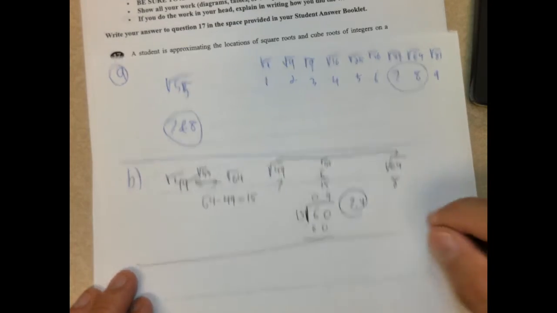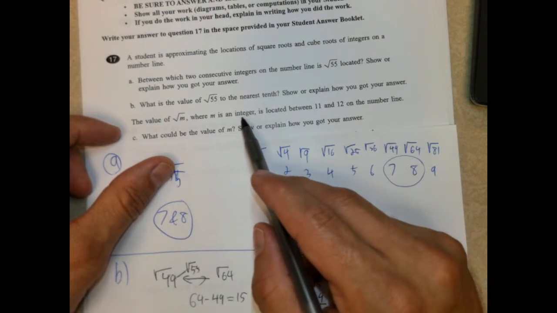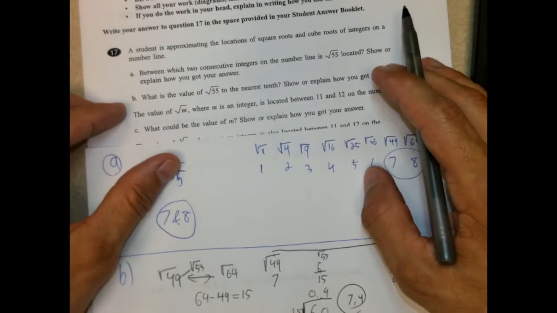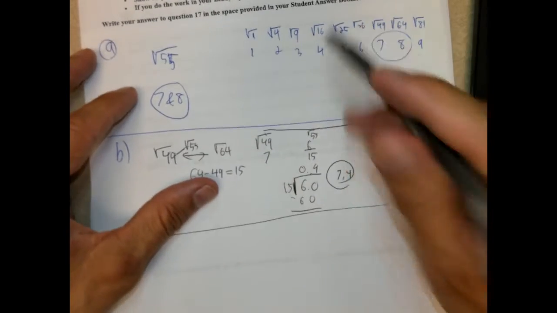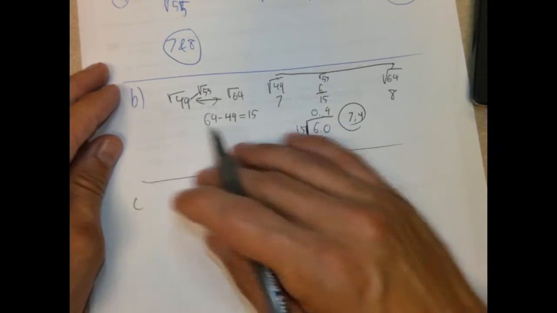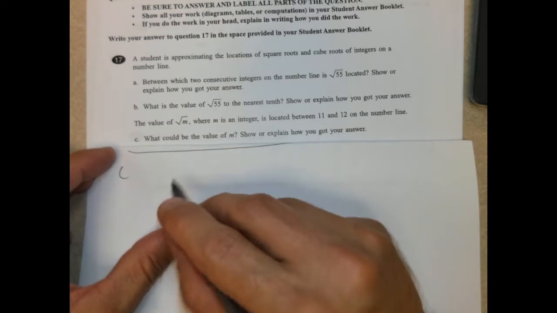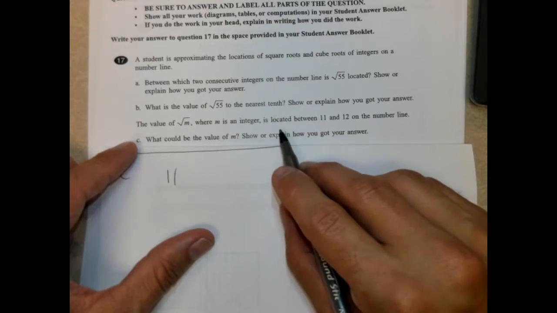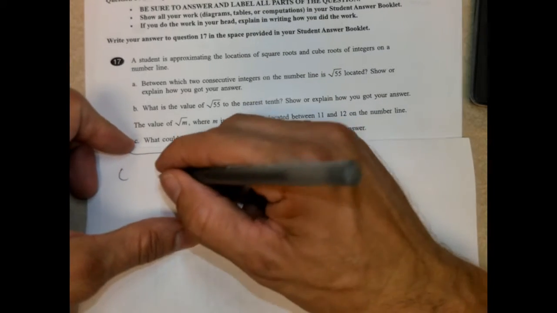All right, part C. The value of radical m, where m is an integer, is located between 11 and 12 on the number line. What could the value of m be? Okay, m is an integer. Let's rewrite that here. It's kind of hard to see. Let's fold it this way. There we go, it's a little better. So the value of radical m is between 11 and 12.